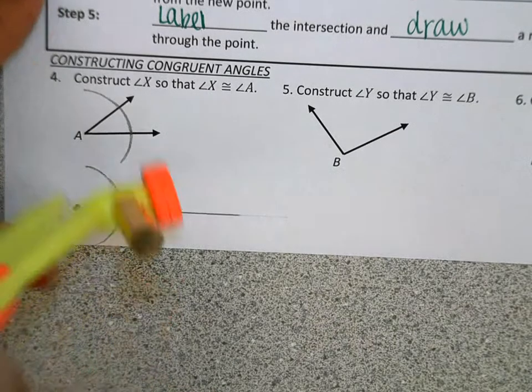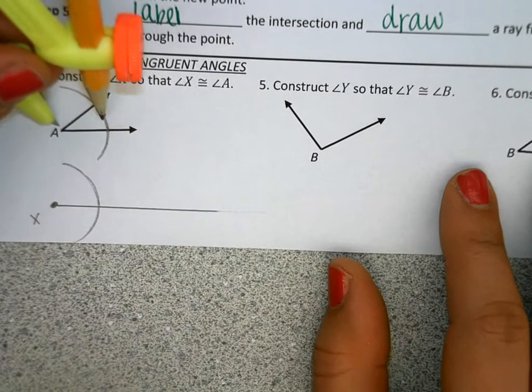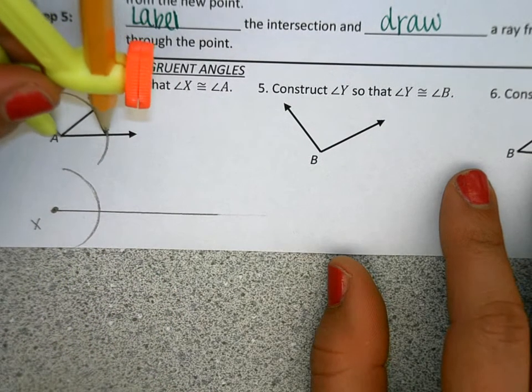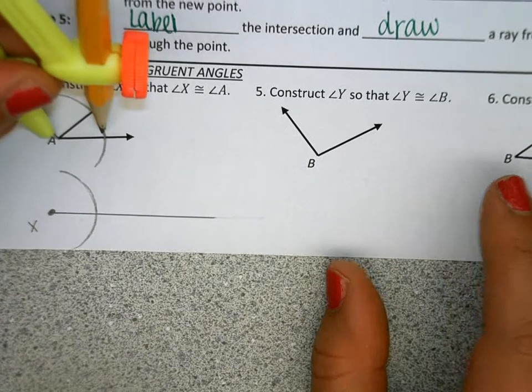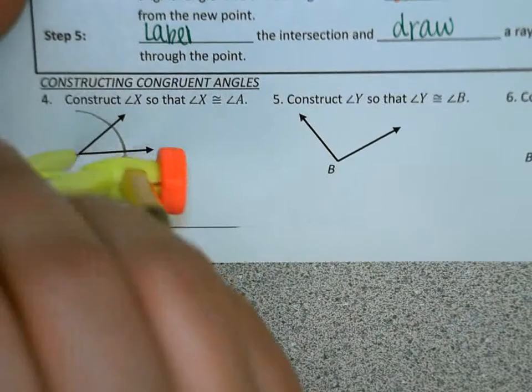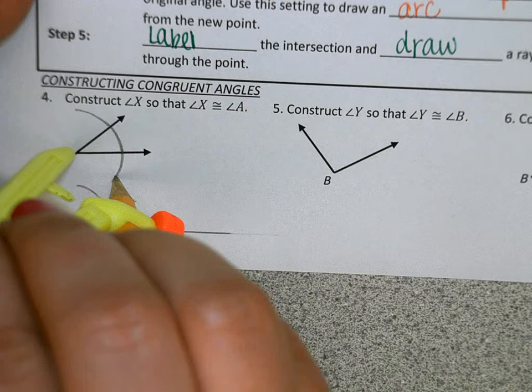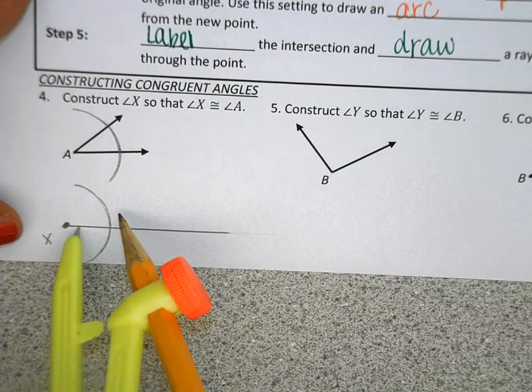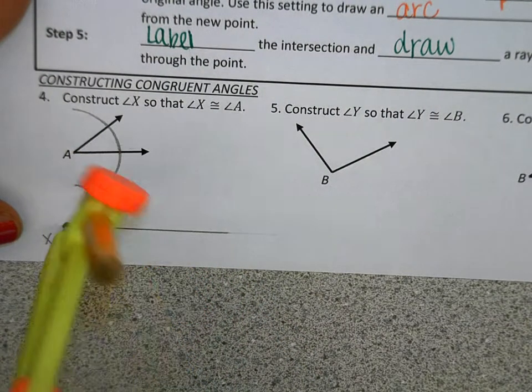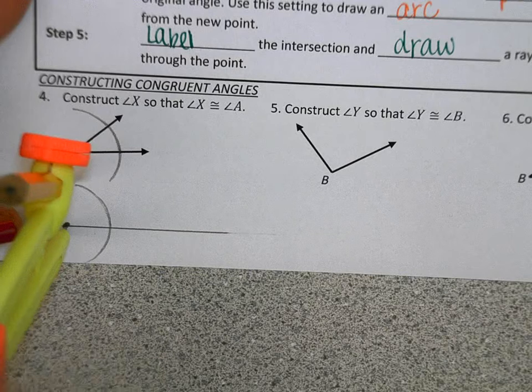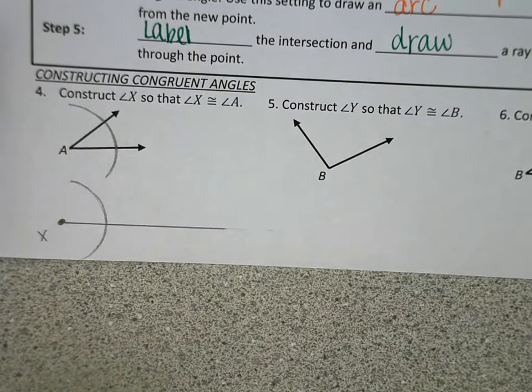Okay. So once again, put your point on the vertex and draw an arc that intersects both legs. And then go straight down and do the same thing on the ray that you made. Okay.